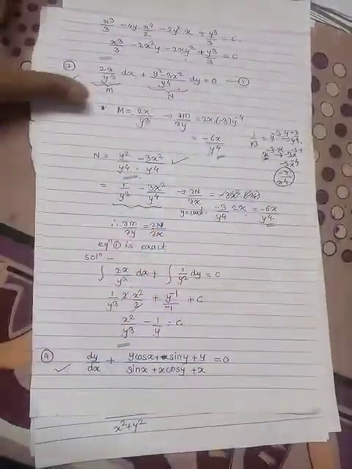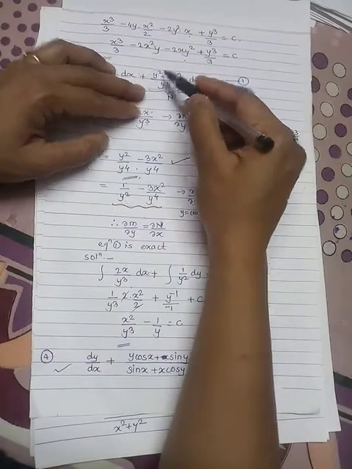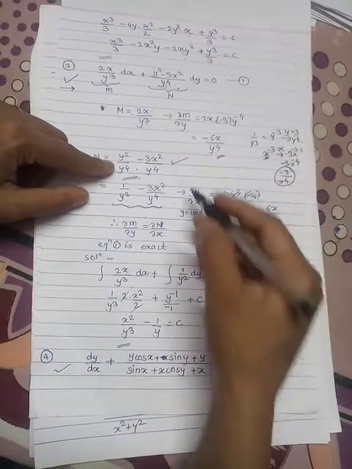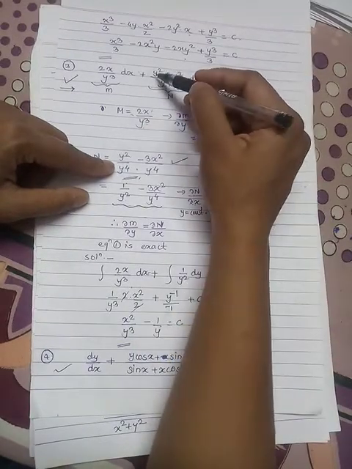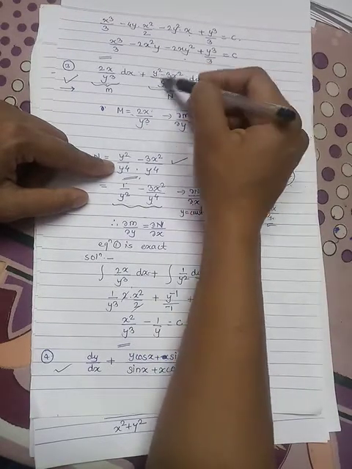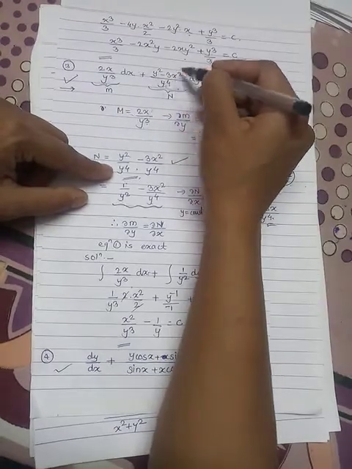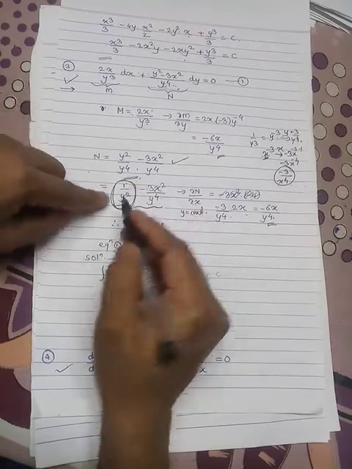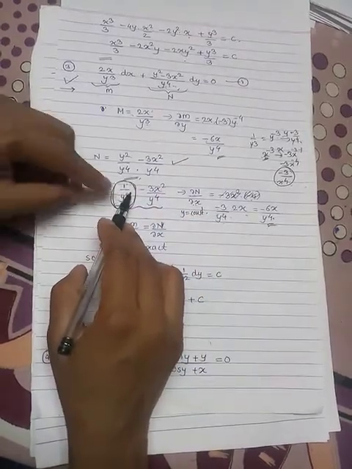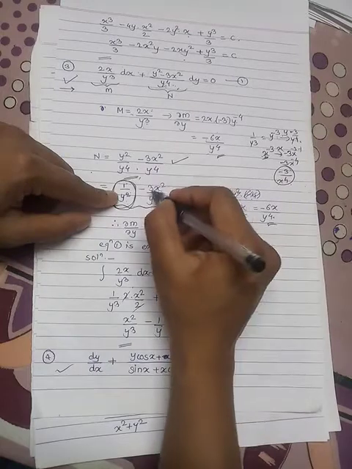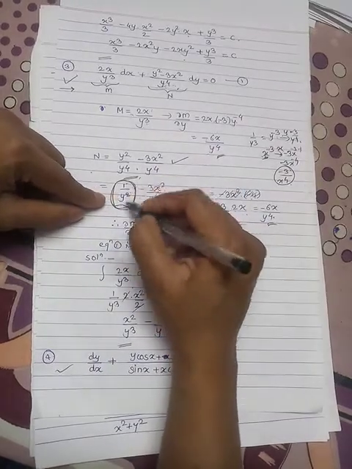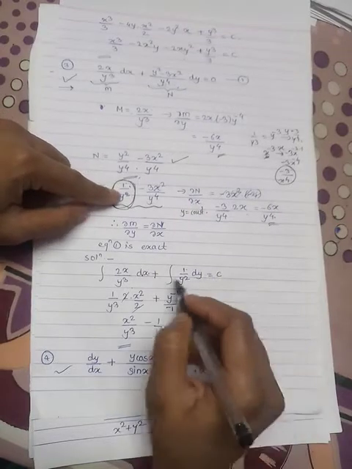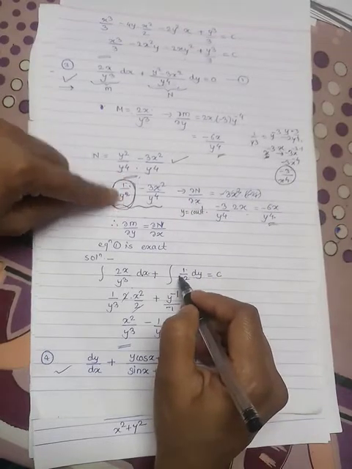Free from x terms means first separate out and simplify. If you take this, we can't get the terms in N free from x, that is, the term in which x is absent. So for that, simplify this first. By simplifying, we get the term free from x, the term which doesn't contain x. So take only 1 by y square, because the other term contains x, so we only pick this term. So terms in N free from x dy equal to c. So the terms in N free from x is 1 upon y square.